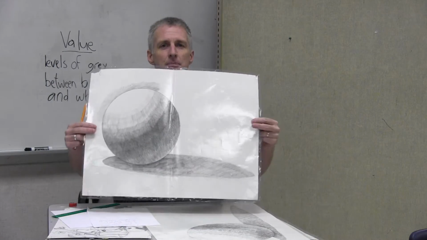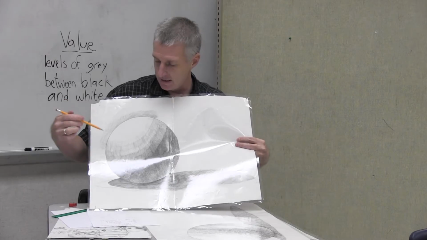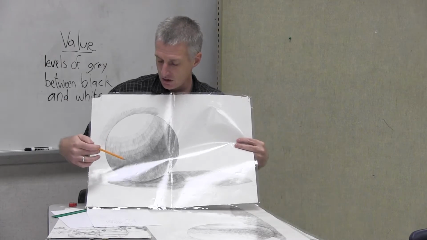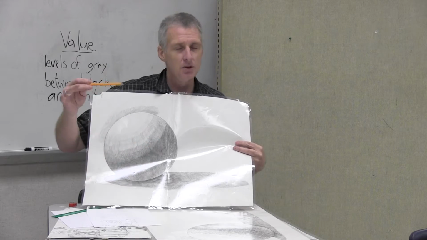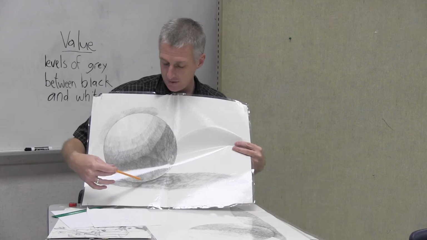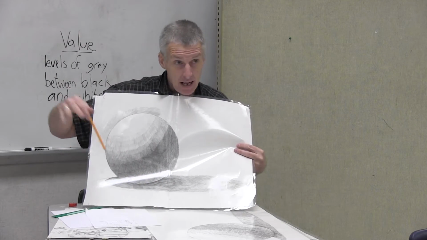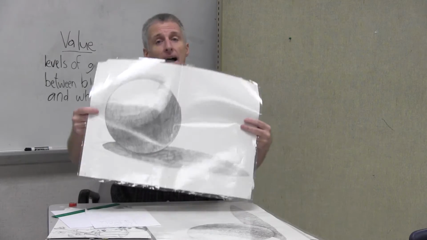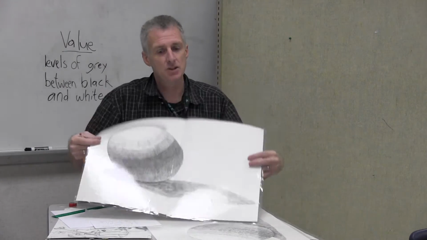Here's an example of a bigger drawing I did using value to create shadows, where I have what's called, and I'm going to do a whole video just on this, highlight, core of the shadow, reflected light, and cast shadow. You don't need to worry too much about that. I just wanted to give you an example of the type of thing that you can do once you get a good shading technique together.